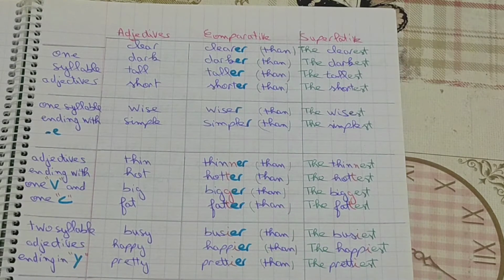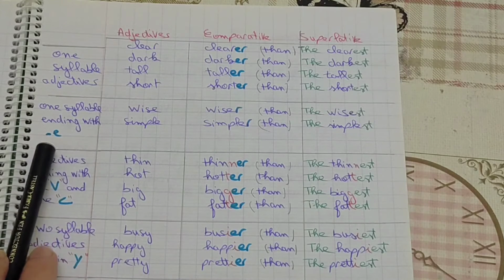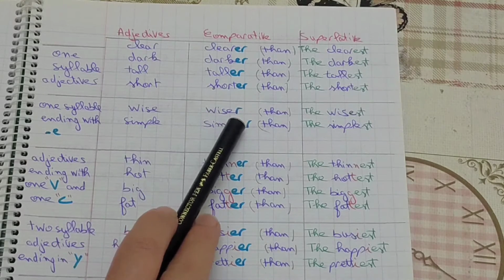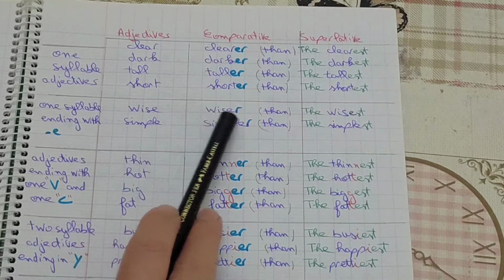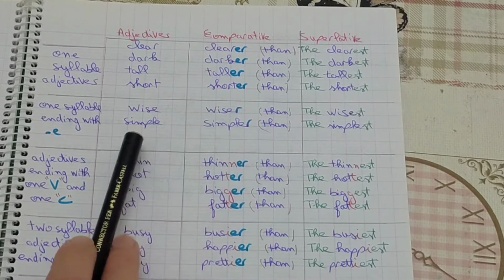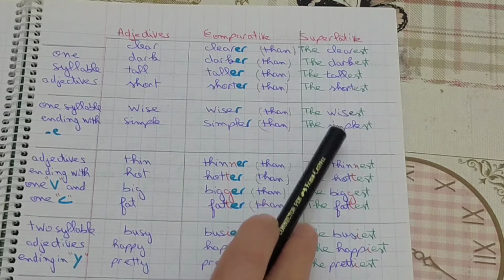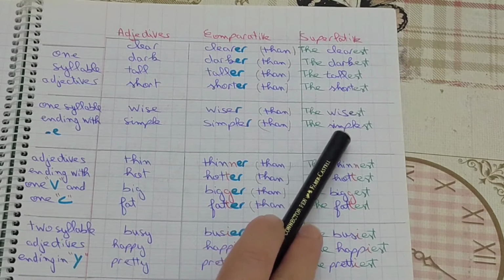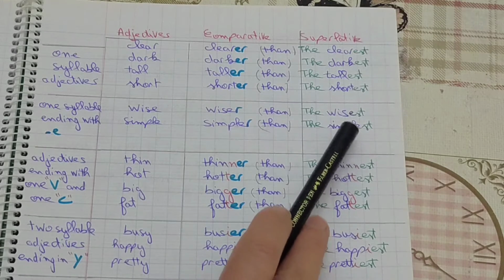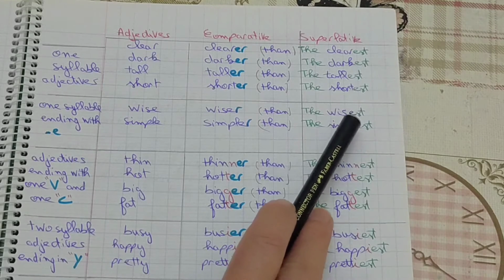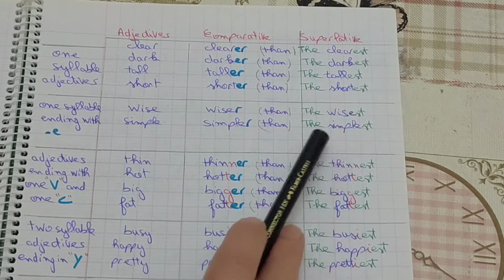Now, one-syllable adjectives ending with E. Of course, if the adjective already ends with E, we add just R. Wise, wiser than. Simple, simpler than. The same thing with the superlative. Normally, as I told you before, we add est to the end of the adjective, but here, since the E already exists in the adjective, we add just st: the wisest, the simplest.